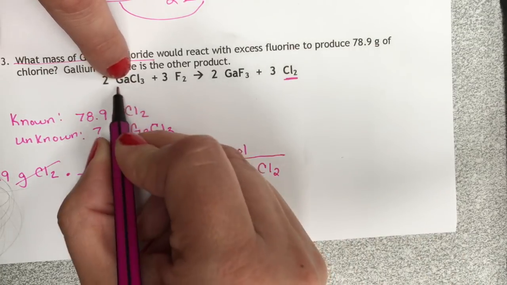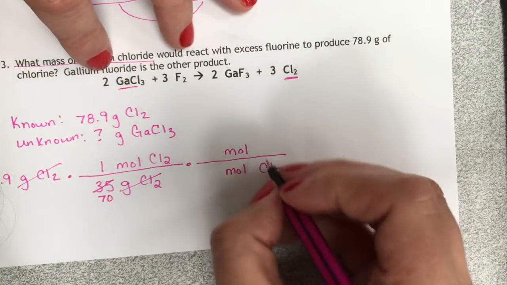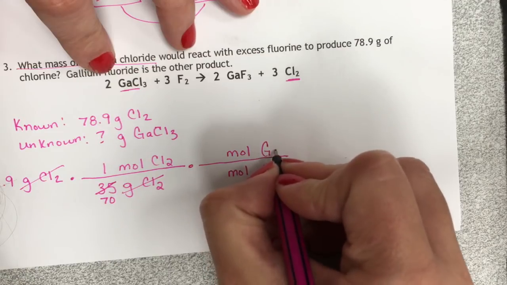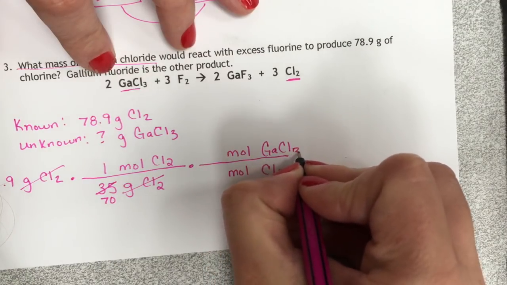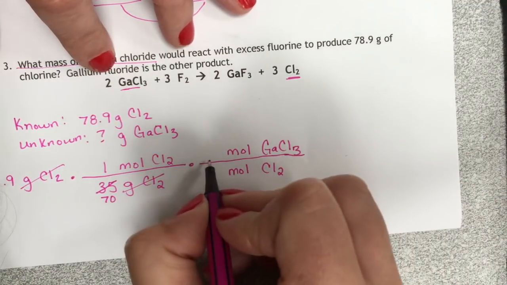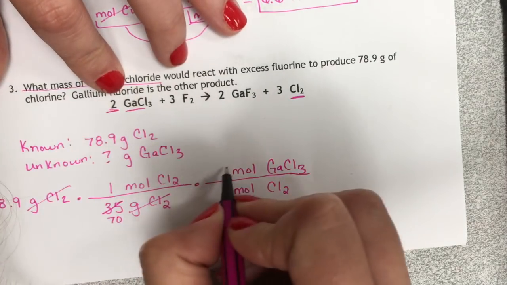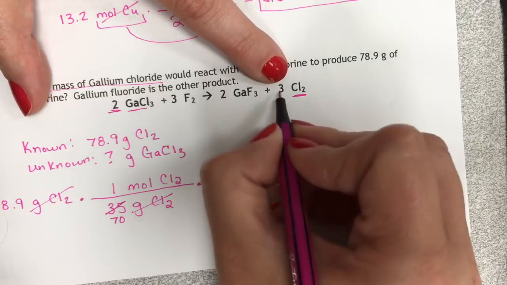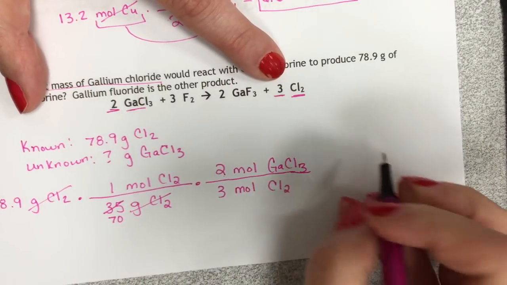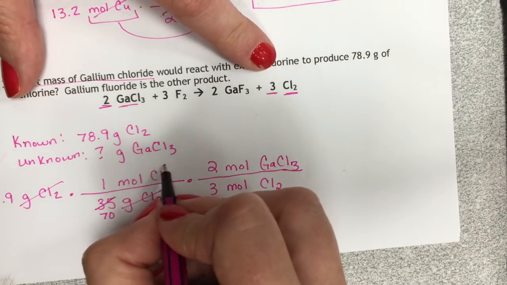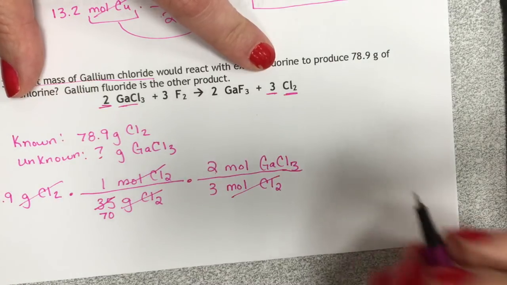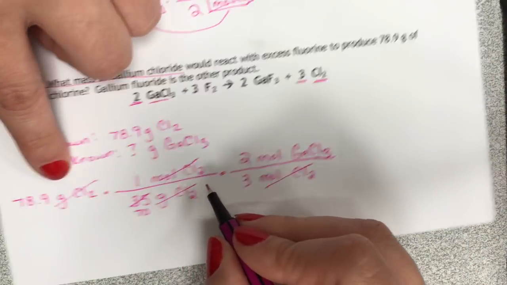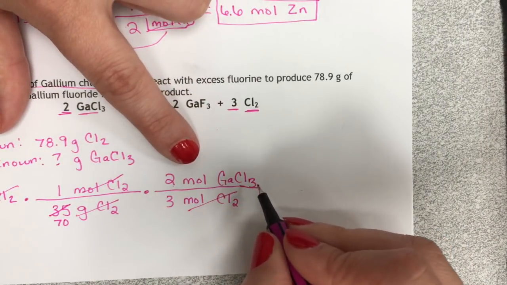Our gallium chloride, our unknown, goes at the top, so the number 2 goes here. Moles of chlorine will be 3. We get this number from the formula. That cancels out our moles of chlorine, and now we're left with moles of gallium chloride.